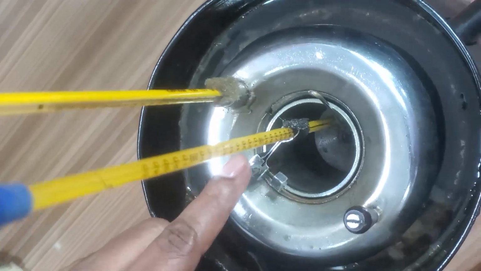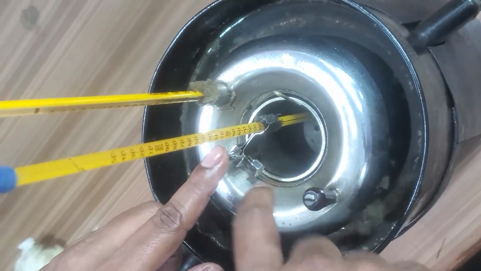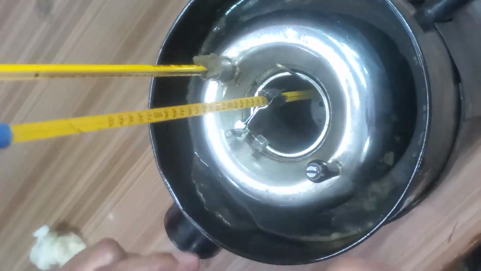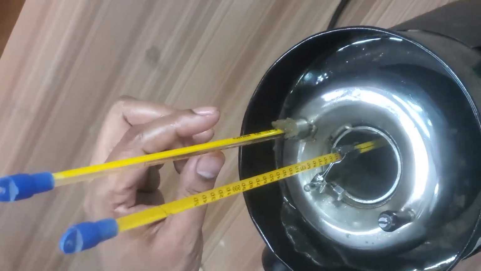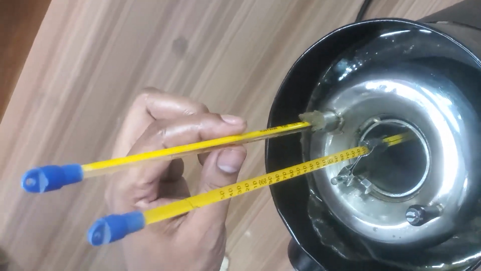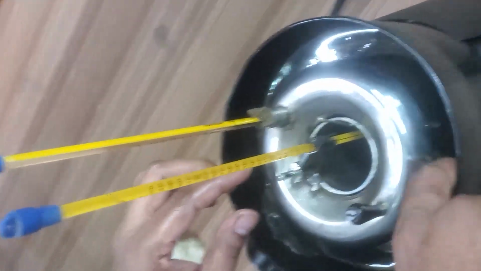To check the temperature of the oil, we place one thermometer inside the cup. So this thermometer will show the temperature of the oil. Here one more thermometer is there. This thermometer will measure the temperature of the water. Here you are seeing the water.